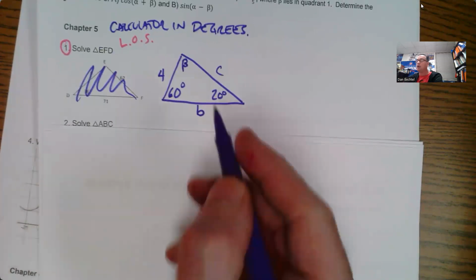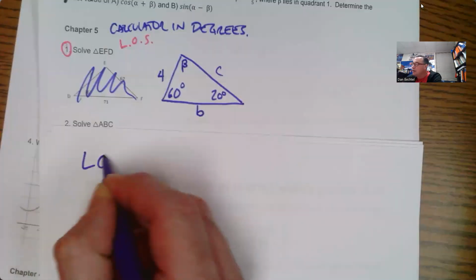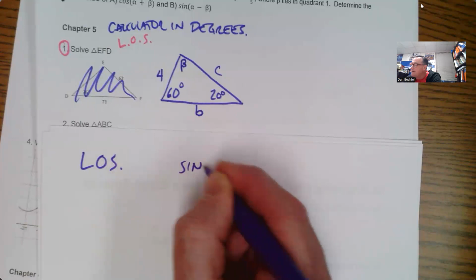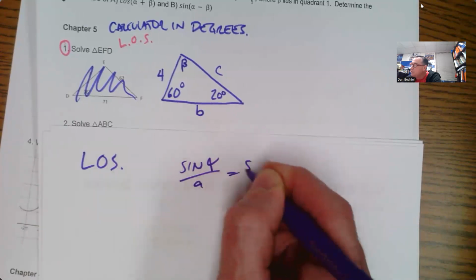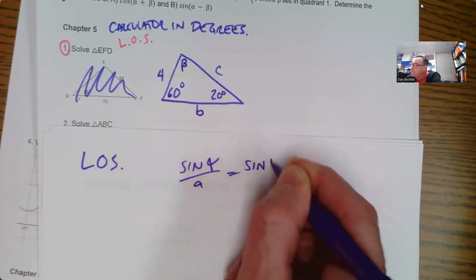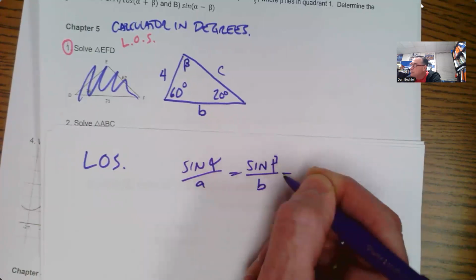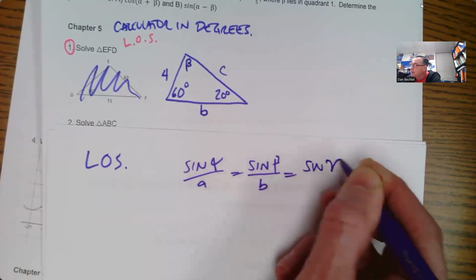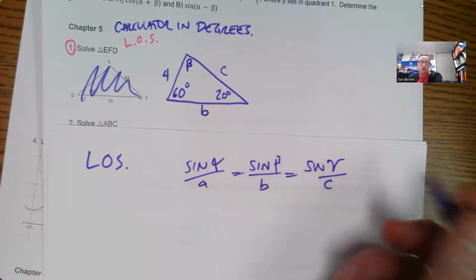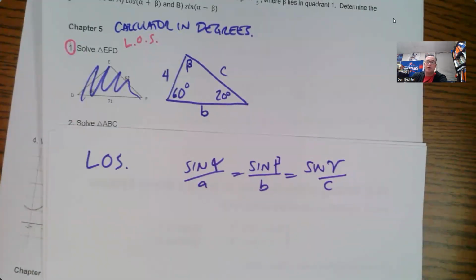First one, I got two angles. I'm using law of sines. Law of sines is that the sine of alpha over A is equal to the sine of beta over B is equal to the sine of gamma over C. So we're basically creating values that are going to work with something like that.